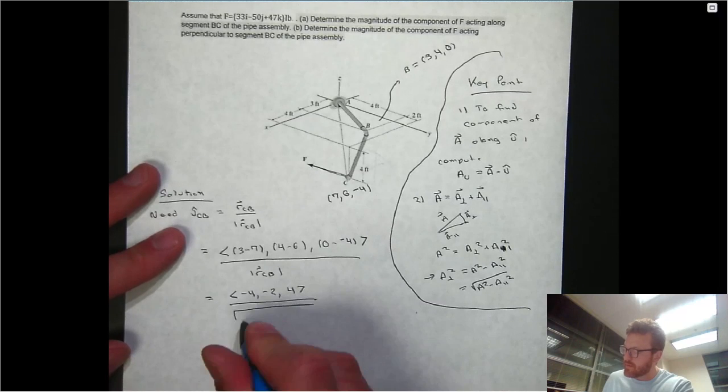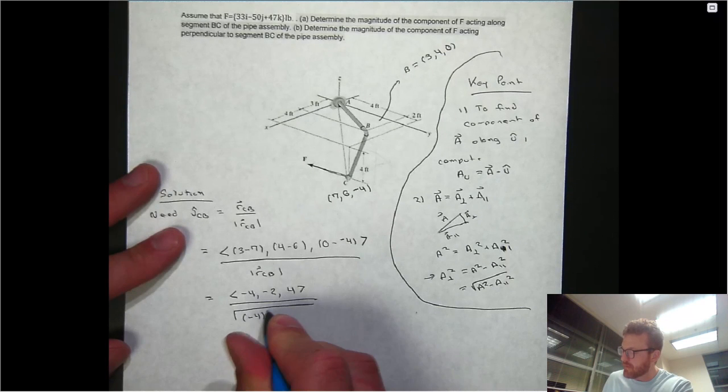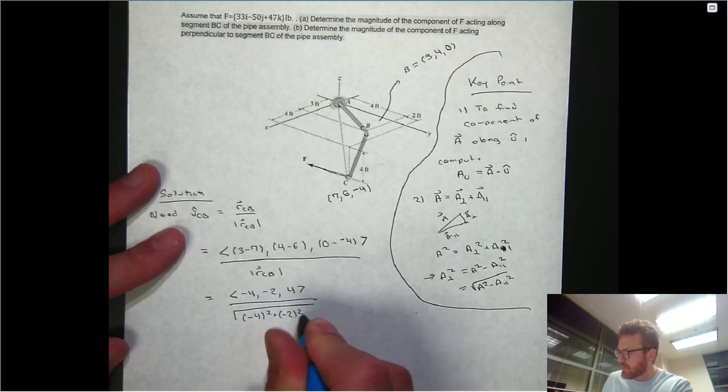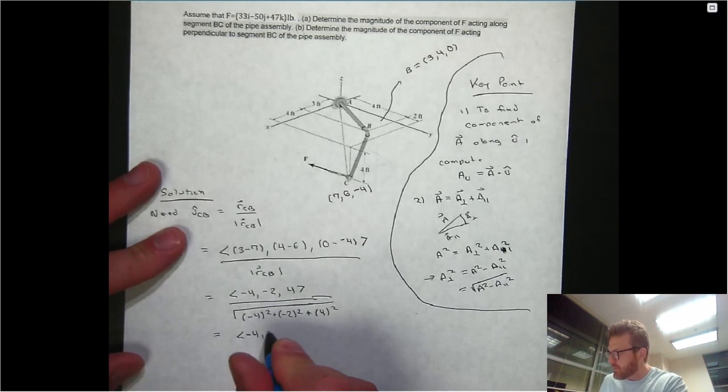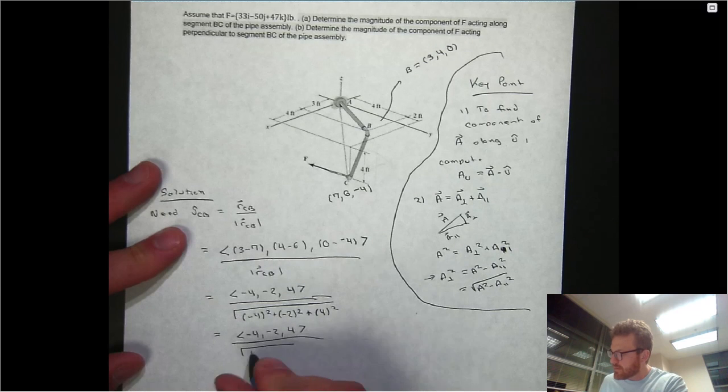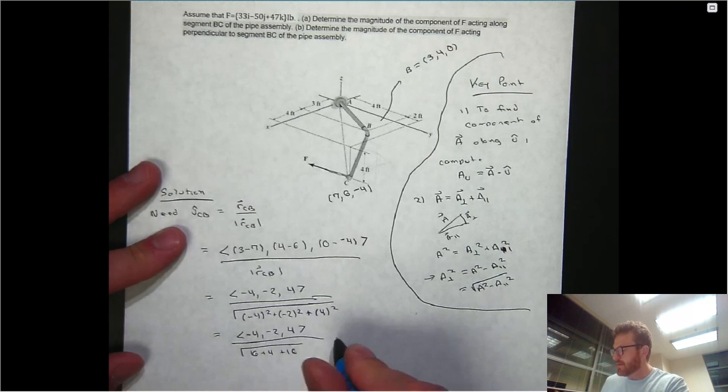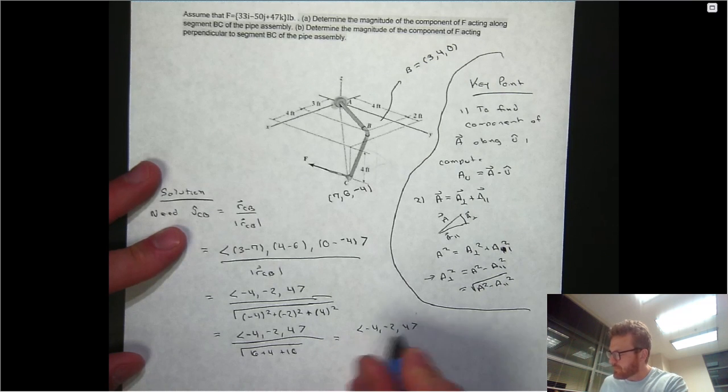So in order to compute the magnitude, just square each component and take the square root of that. And if we do that, that will be minus 4, minus 2, 4 divided by the square root of 16 plus 4 plus 16. That's going to be the square root of 36.